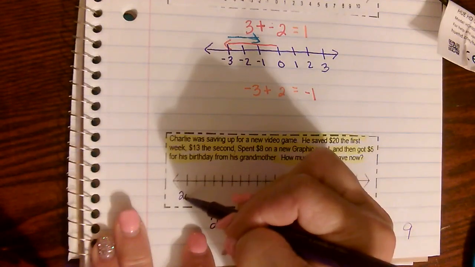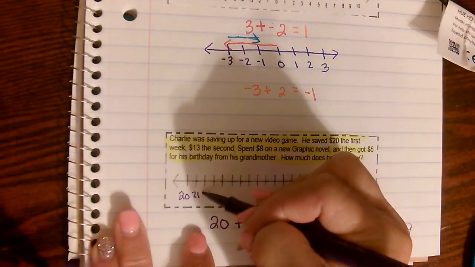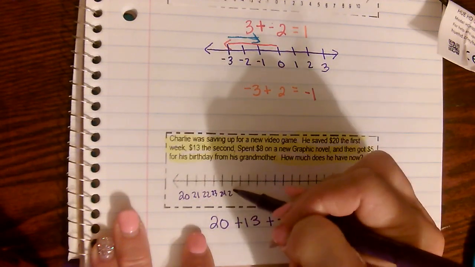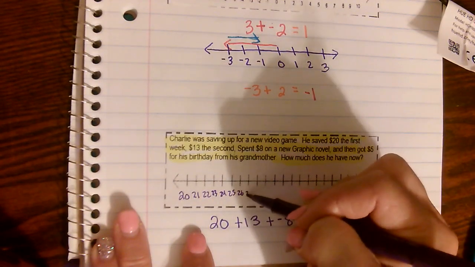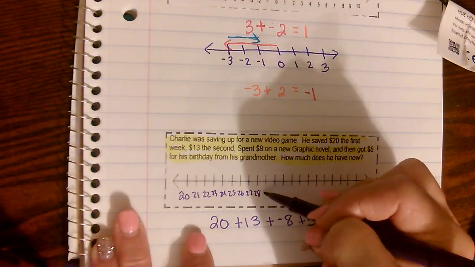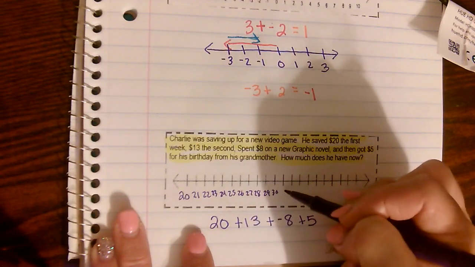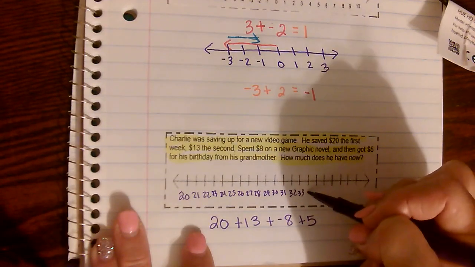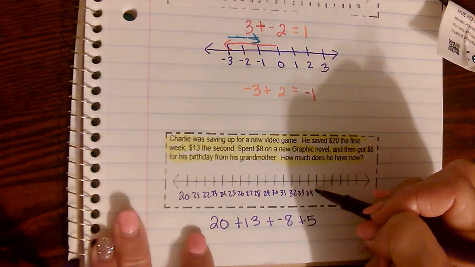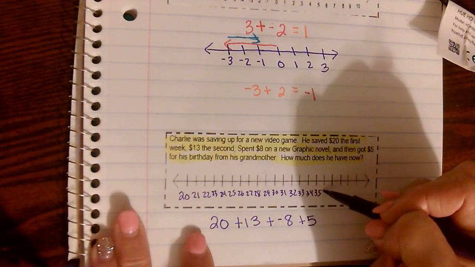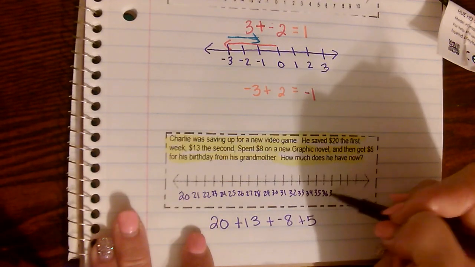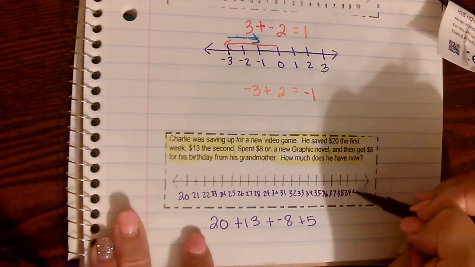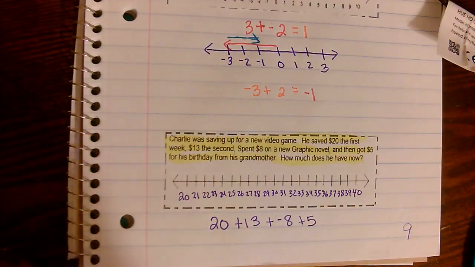I'm just going to start on the number line here with 20, 21, 22, and so on up to 40. Number lines never necessarily have to start at 0.